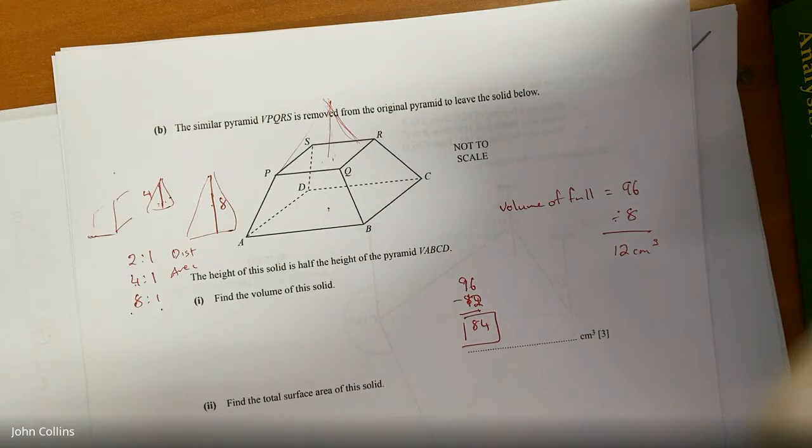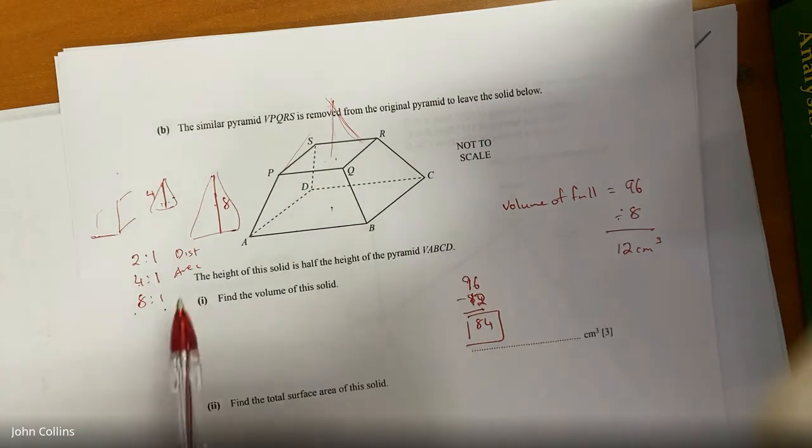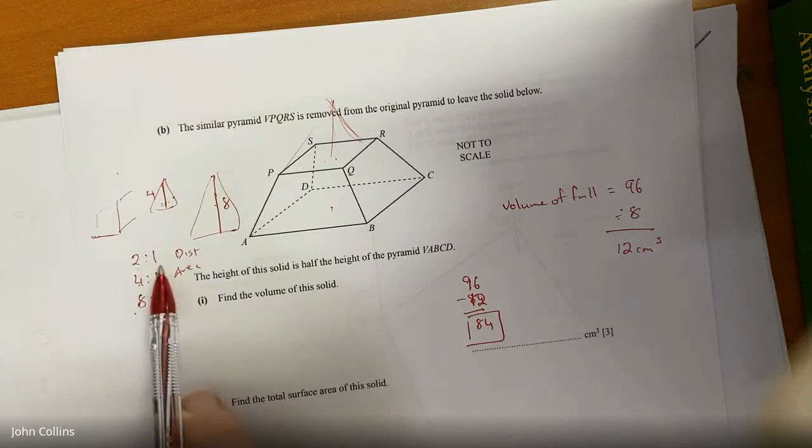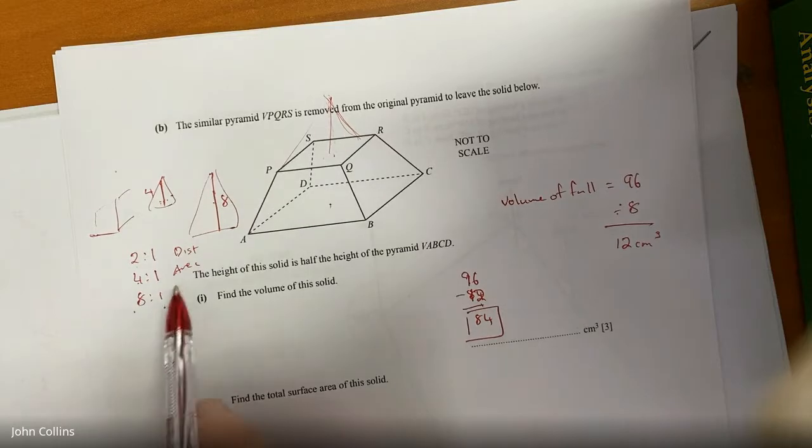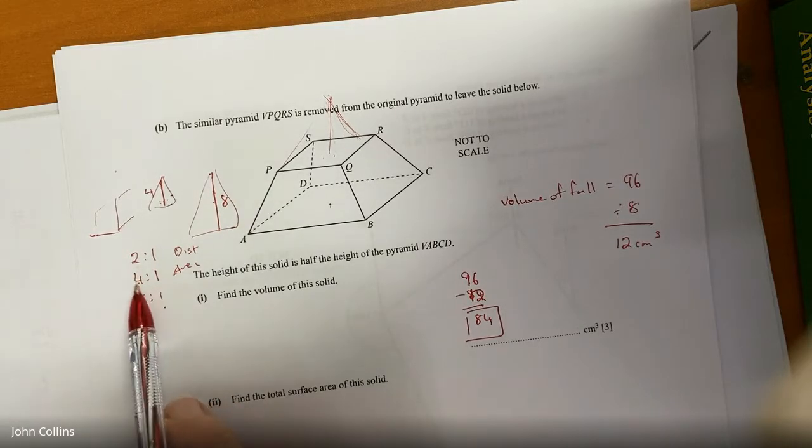So it's about recognizing the relationship of similar shapes and the ratios. And always remember this: if it's a distance, the ratio given is going to be one-dimensional. But if you have to convert that to an area, it's going to be that.